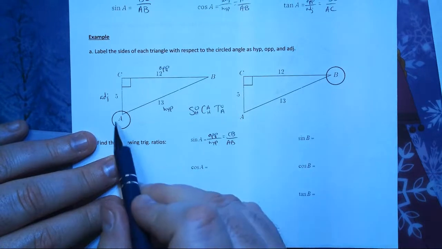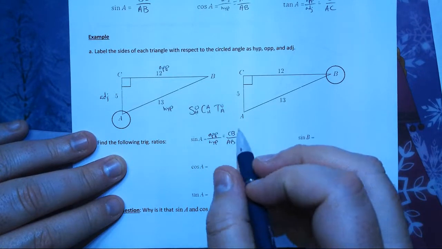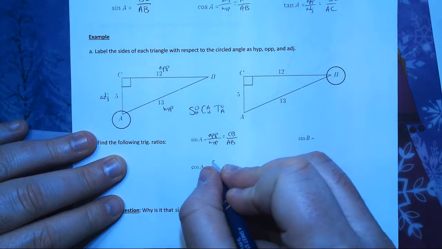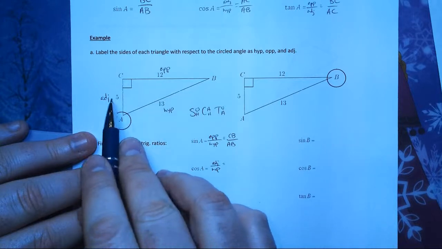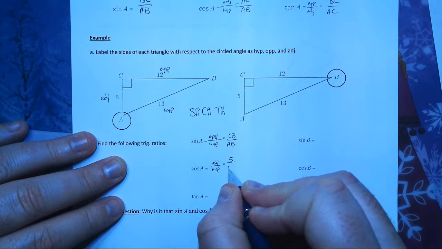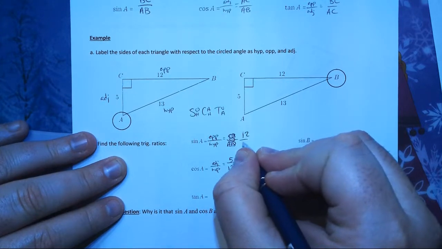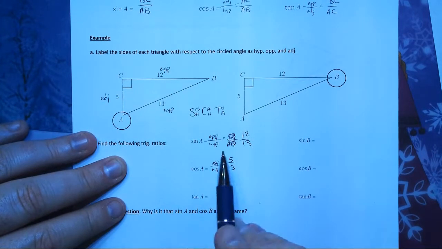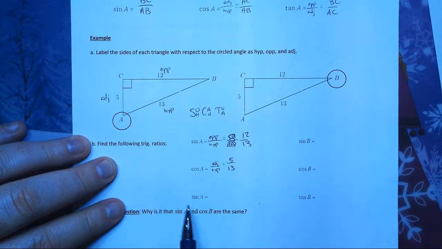The cosine of A, CAH, so that's adjacent over hypotenuse. The adjacent is 5, the hypotenuse is still 13. I probably could put the numbers on, right? So 5 over 13. Wait, the adjacent... 12 over 13. And then the last one is starting with tangent of A.